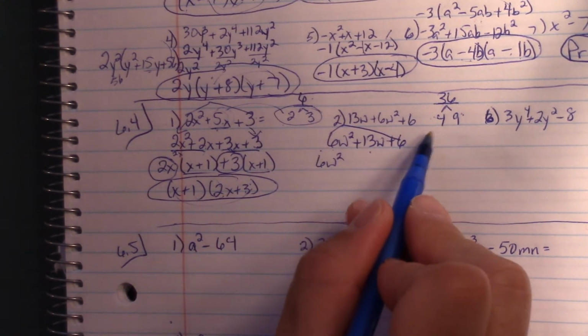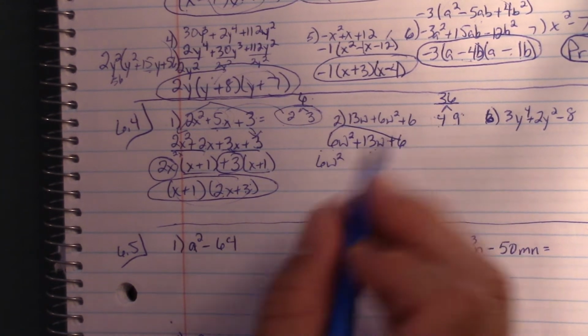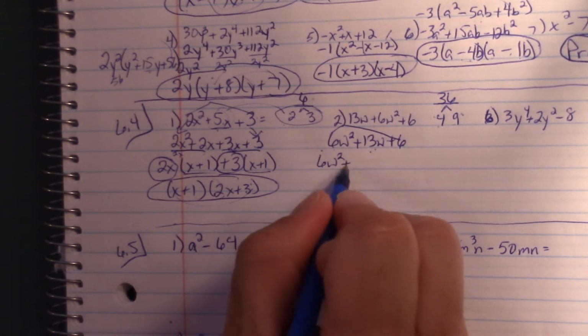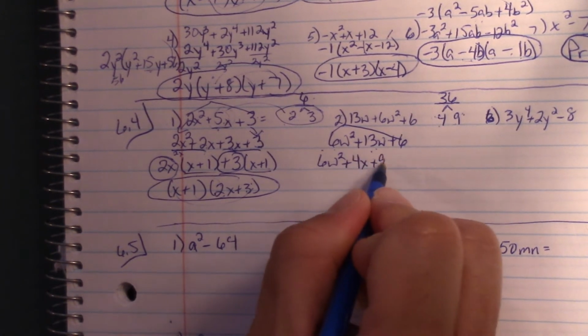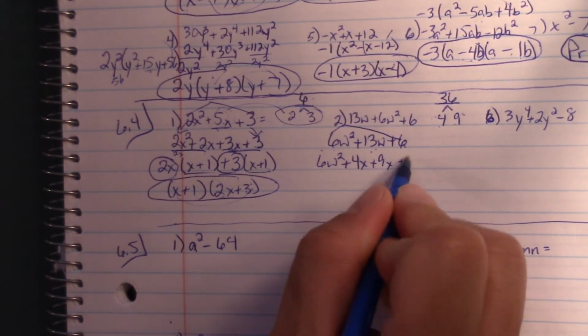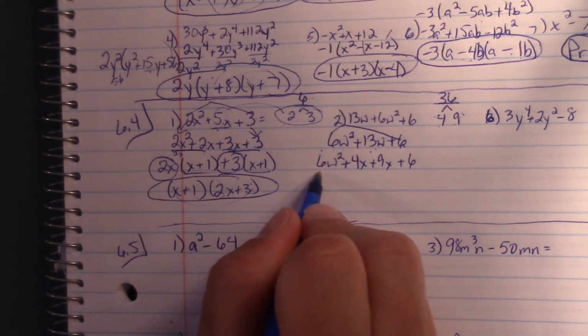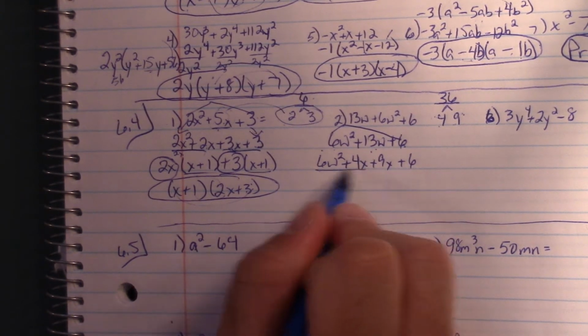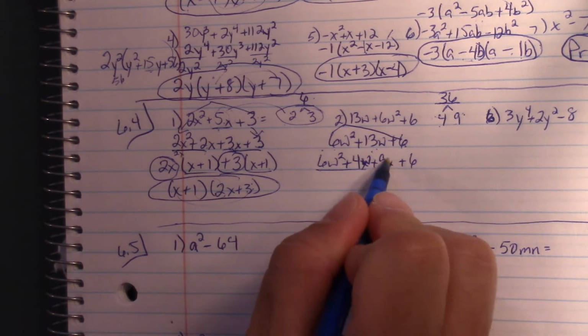You split up the 13 into 4 and 9. It doesn't matter if it's 9 and 4 or 4 and 9. Because I wrote it first as 4 and 9, I'm going to split it up as 4 and 9. And the last term doesn't change either. And now you can group it.